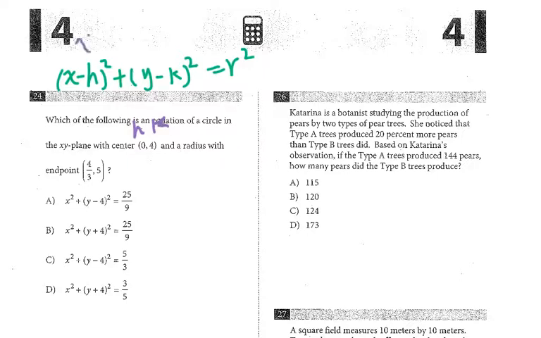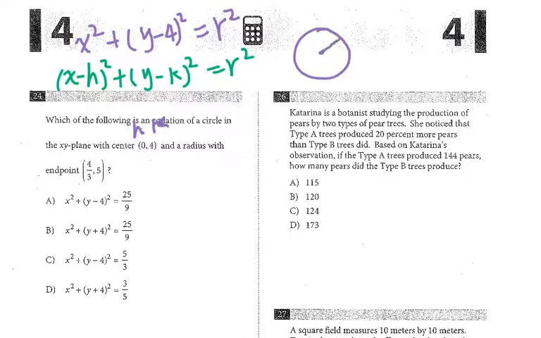So we can get x squared plus (y minus 4) squared equals r squared, which we don't know. Then you need to figure out the radius. Think about the circle. We already know the center and we know one endpoint. We can get the distance between these 2 points.